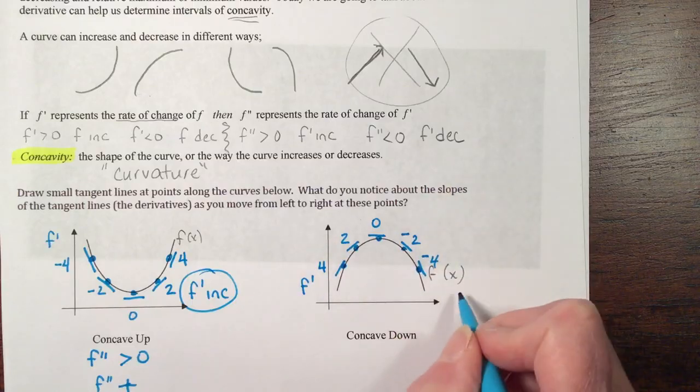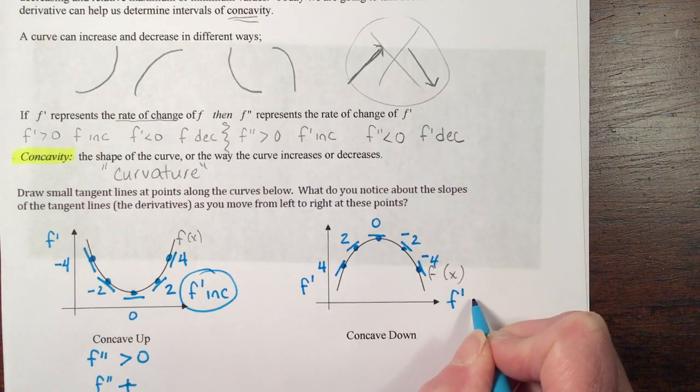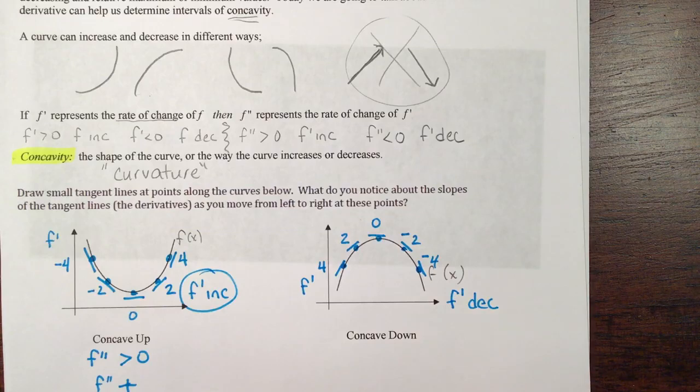We could say these values, or the values of f prime, are decreasing as we travel around a curve with this shape. When this happens, the shape of the curve is known as concave down.